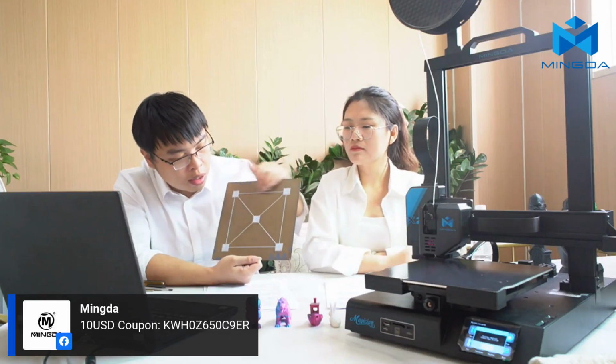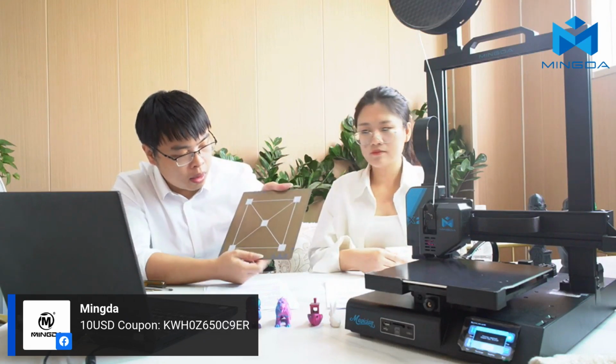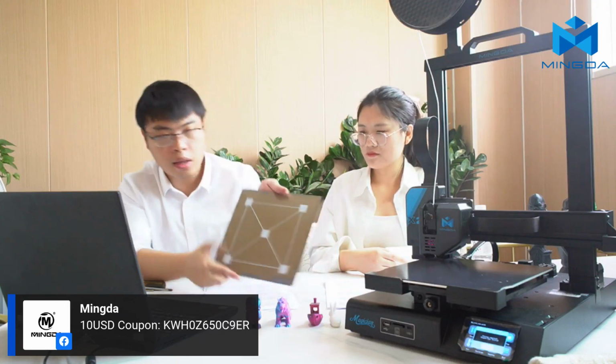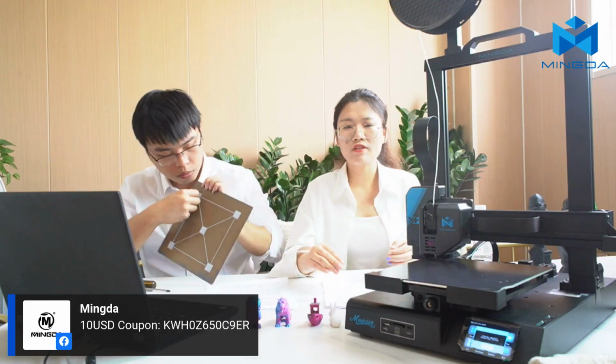You can see the test G-code is very thick on the plate, and this is the auto leveling function. We didn't use any manual leveling. Yes, and it's very smooth. Now you can see the level is very nice, and I also want to introduce our extruder on the X2.